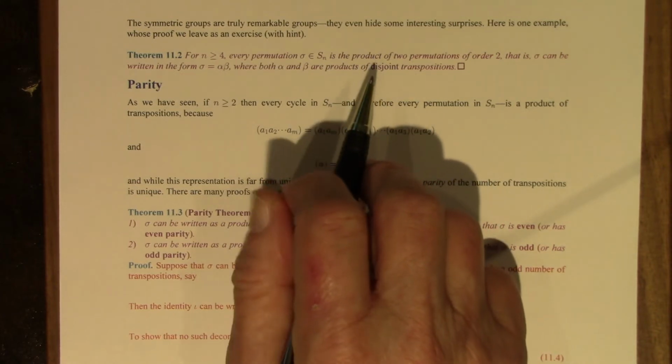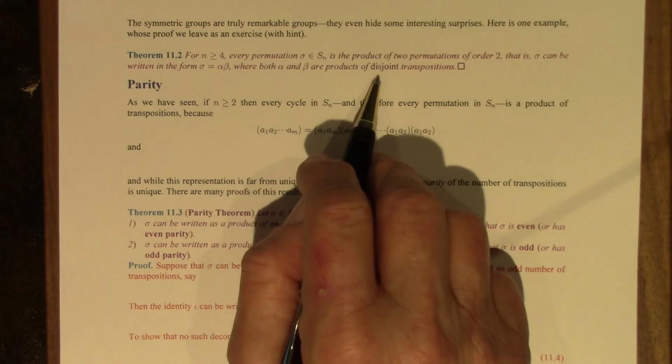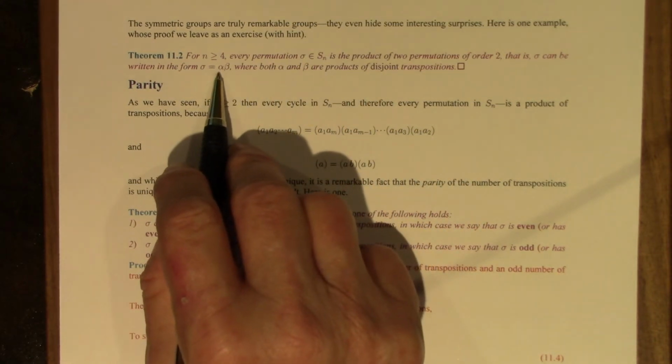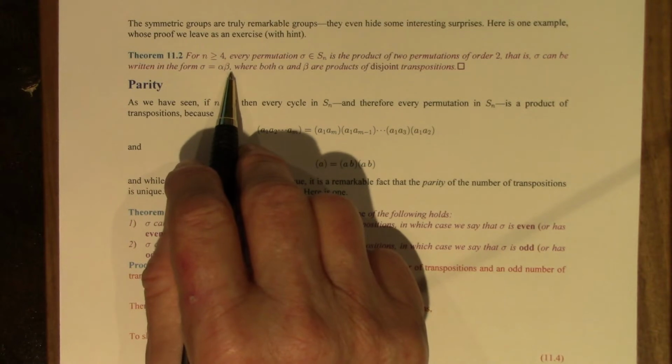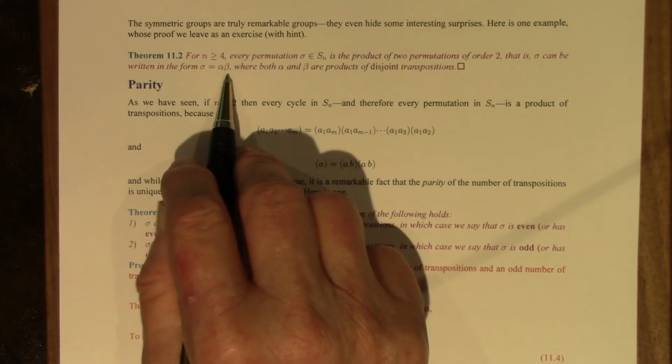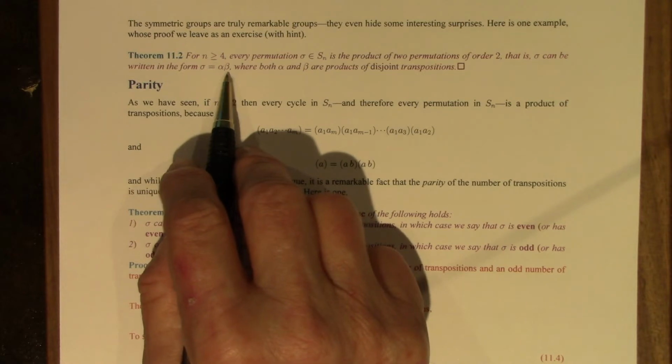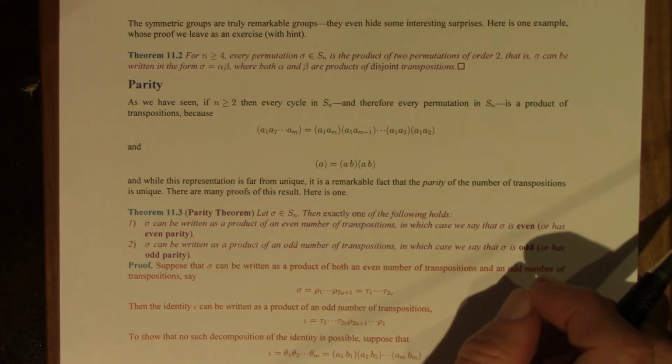So while we can't write sigma as a product of disjoint transpositions, we can write sigma as a product of two permutations, each of which is a product of disjoint transpositions. That's the closest we're going to get to a product of disjoint transpositions.